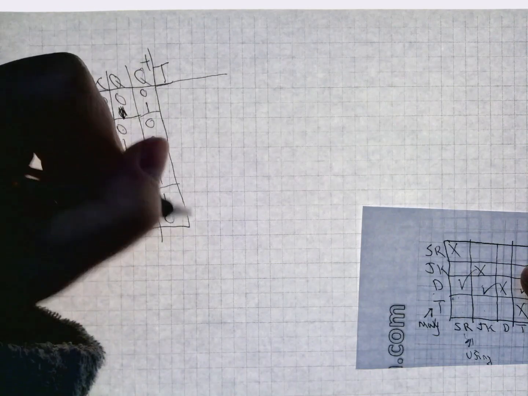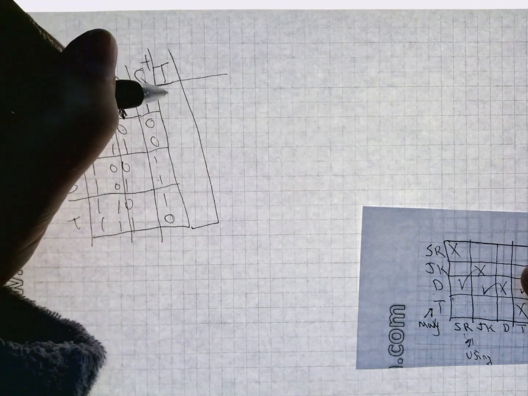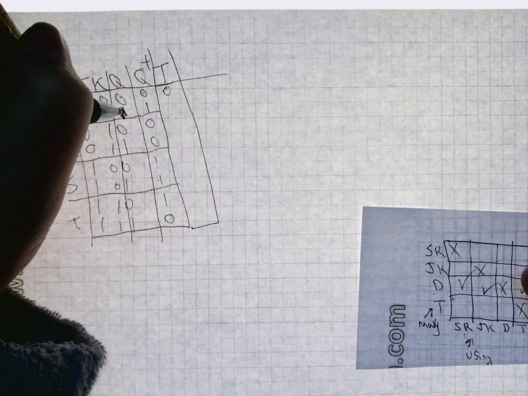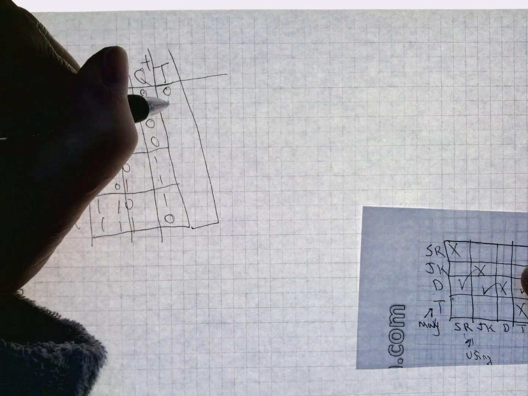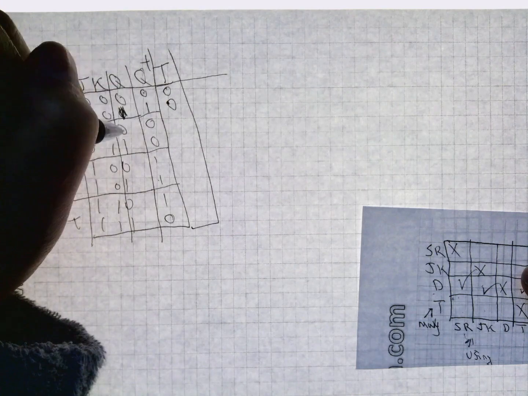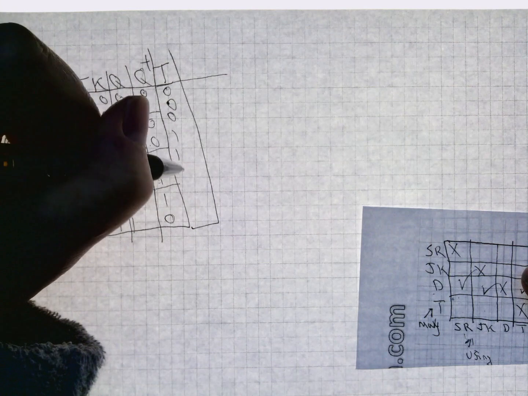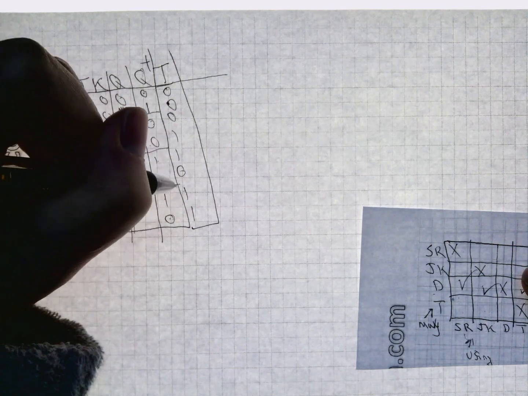And if you want T as a remapped flip-flop input based on the state change, this is a 0. This is a 0. It's a 0. It's a 1, 1, 0, 1, 1.